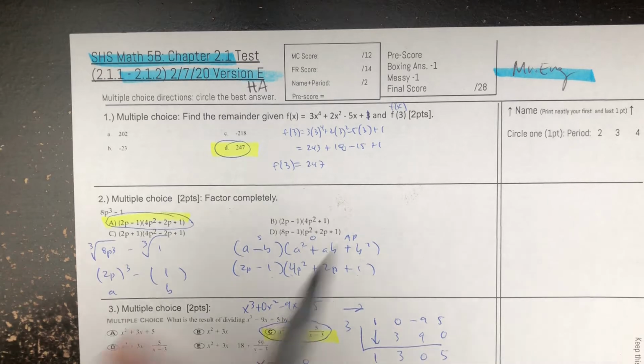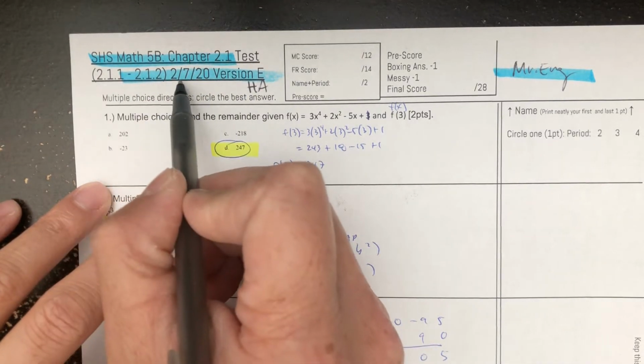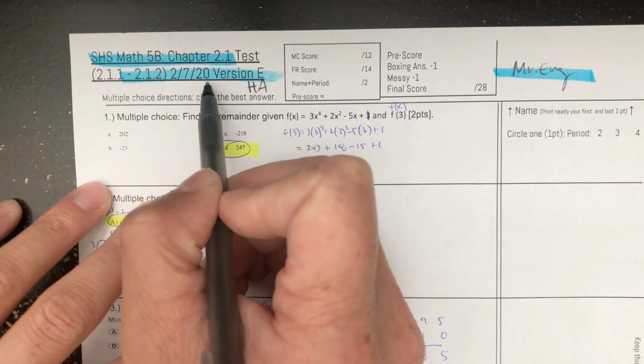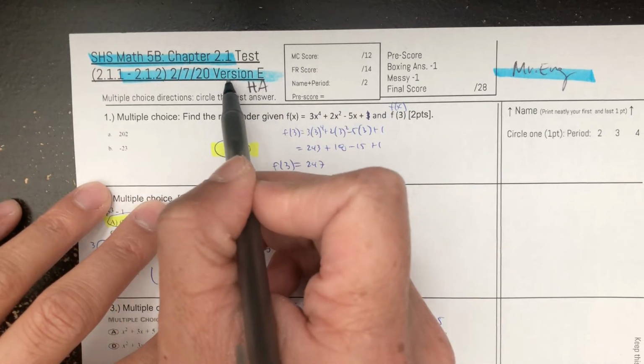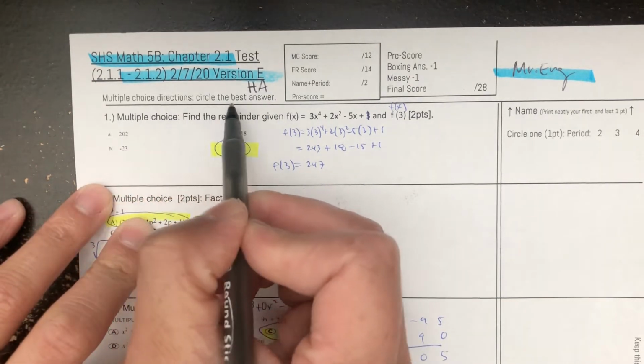Hey, it's Mr. Ng going over the Math 5 Chapter 2.1 test taken on February 7th, 2020. This is for versions H, E, and A. For multiple choice, circle the best answer.